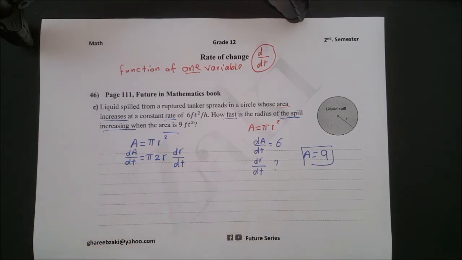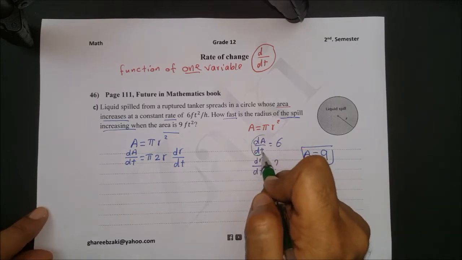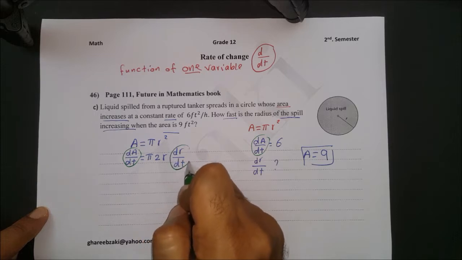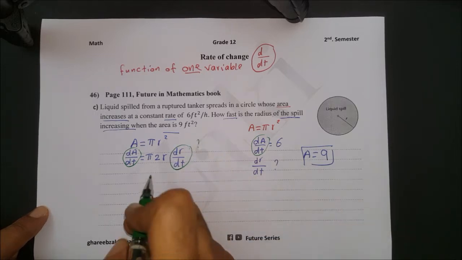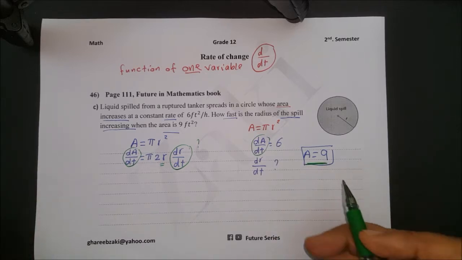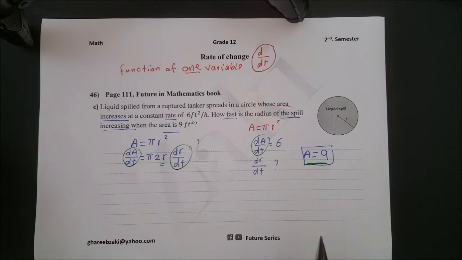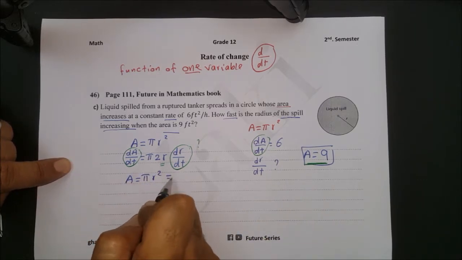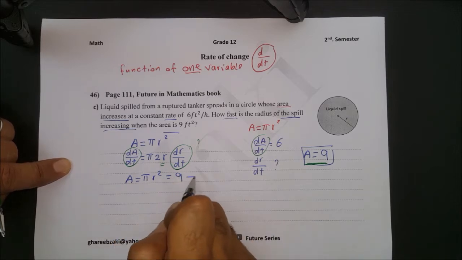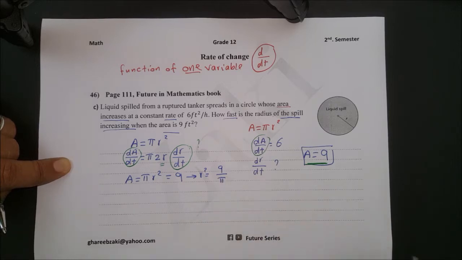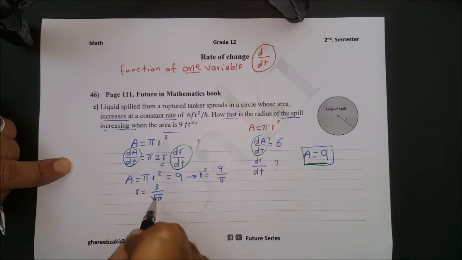Now, what do we have from the given? Already, we have dA by dt, so this is given. We need dr by dt, so this is the required, but we don't have the radius. But from the given, the area equals 9. From the area equal 9, we can get the radius. So the area equals pi r squared equals 9. From this, r squared equals 9 over pi. Take square root of both sides, so r equals 3 over square root of pi.